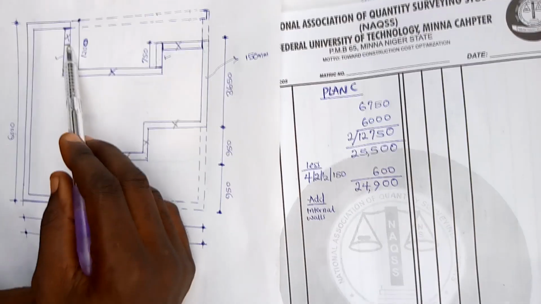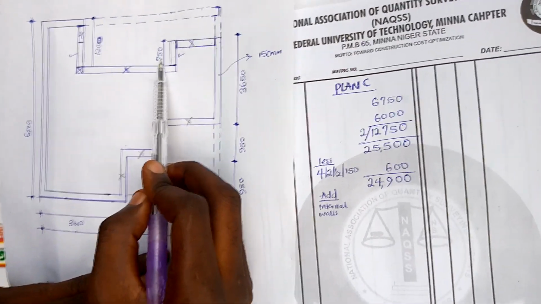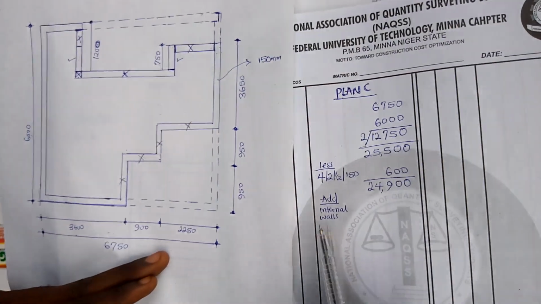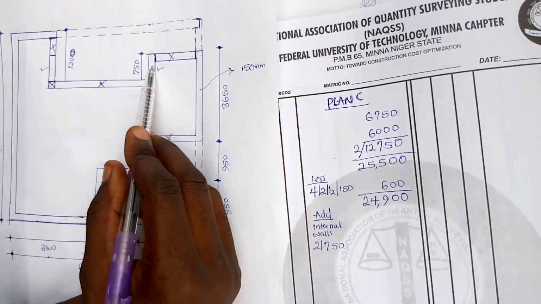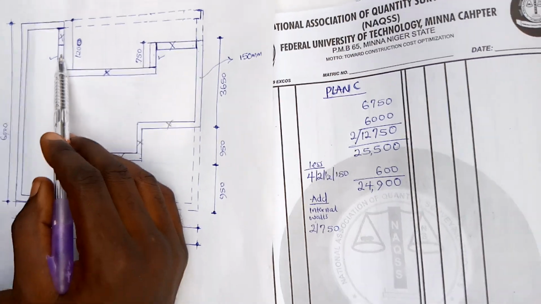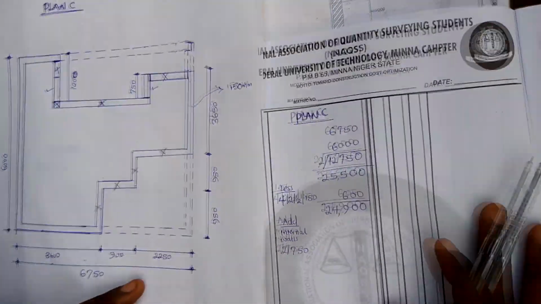We are only left with the same height, which is given as 750. So the internal wall is going to be given as 2 by 750, because I have one 750 here and another 750 here, giving us 2 by 750.